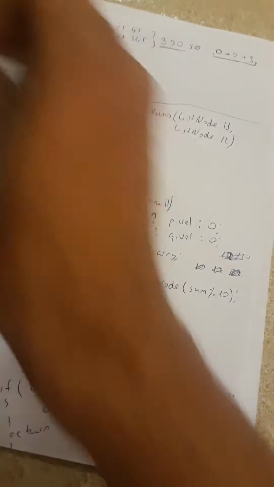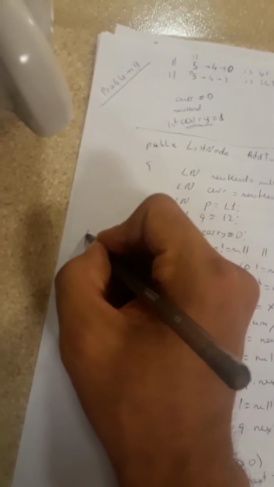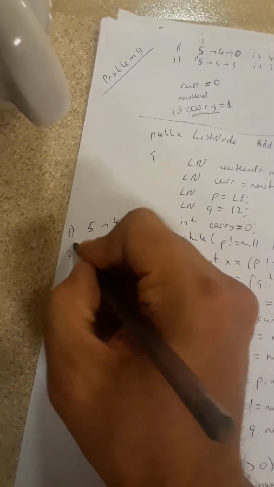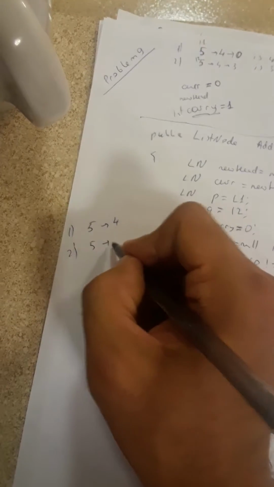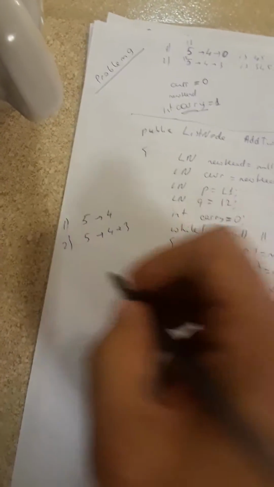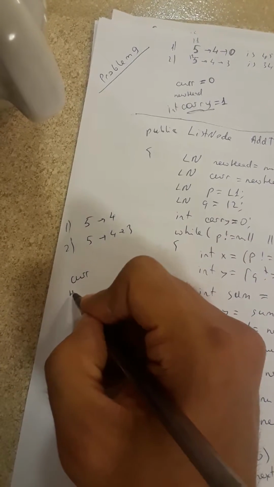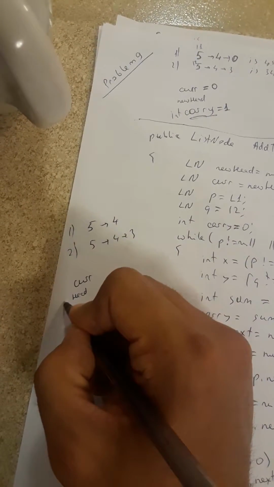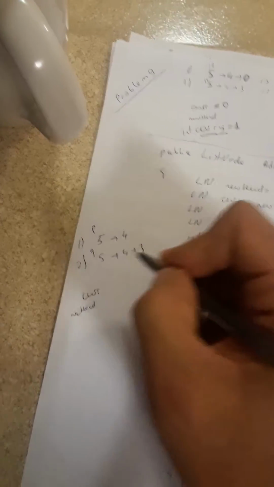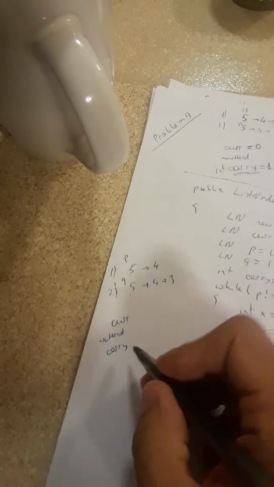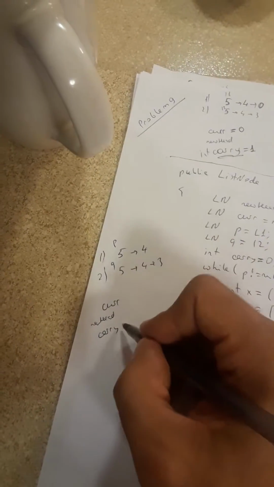So let's check if it works or not. For example, we have this first linked list and a second linked list 5, 4, 3. We declare this current variable and this new head. Here we have P and Q pointers, and also the carry variable.